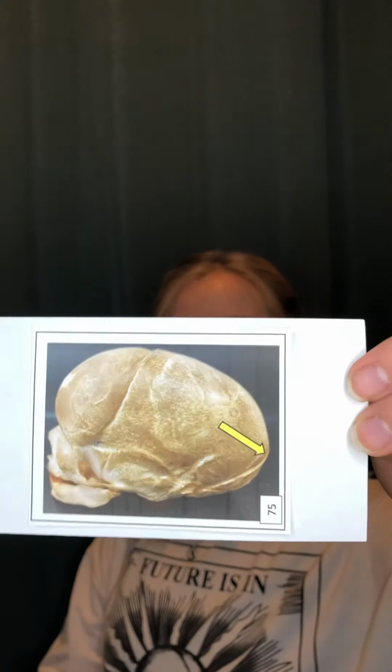I again apologize for not having an actual skull to point these out on. I wish I did. I wish we were in some different times right now. But those are the need to know structures on the skull.